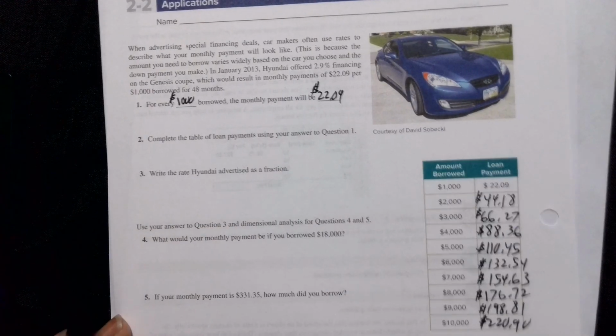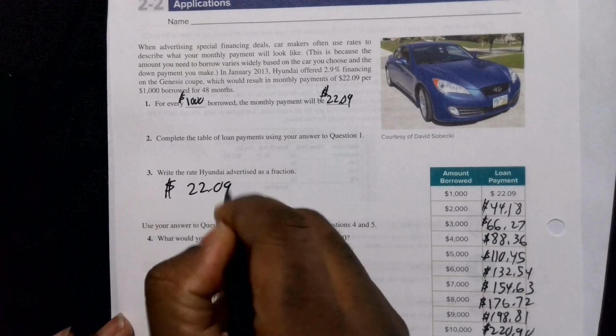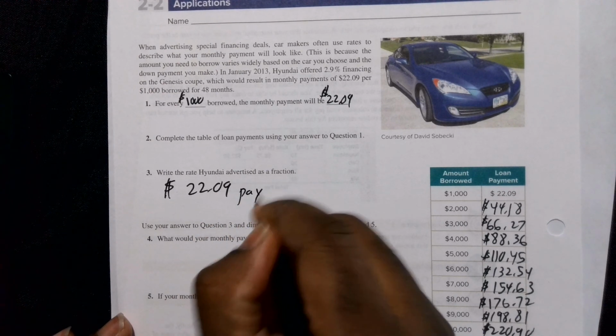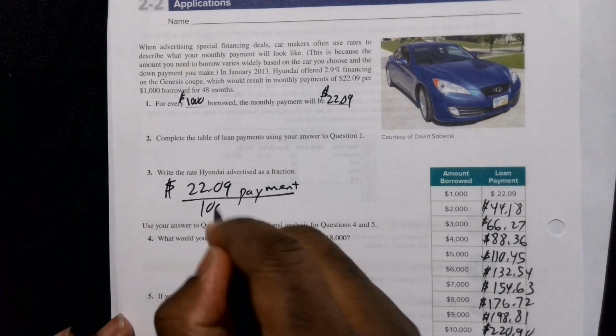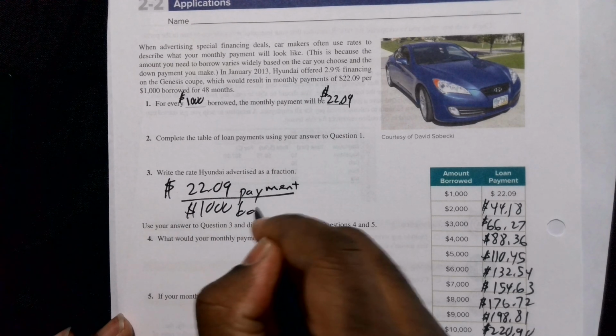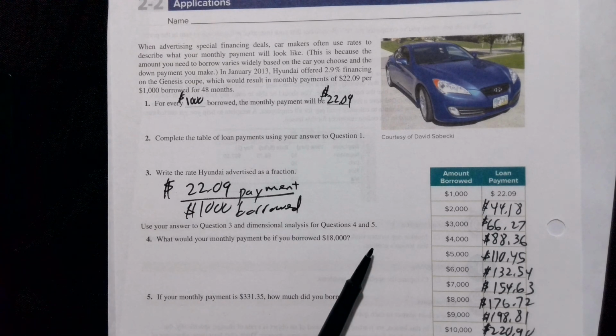Okay, number 3, write the rate Hyundai advertised as a fraction. So this would be the last problem that I will complete here. It would be $22.09 payment for every $1,000 borrowed. And that is it.